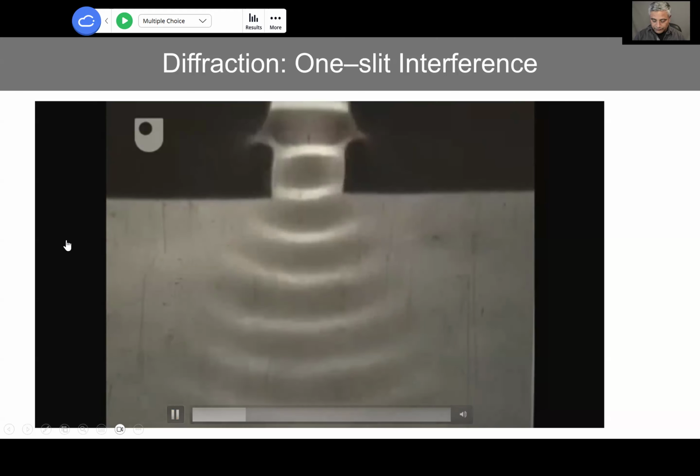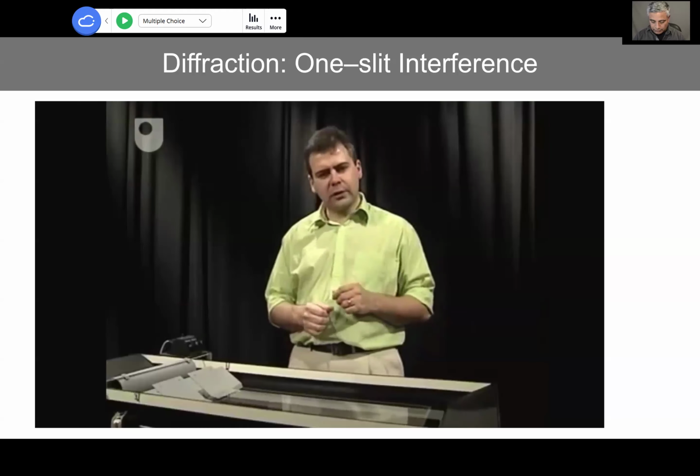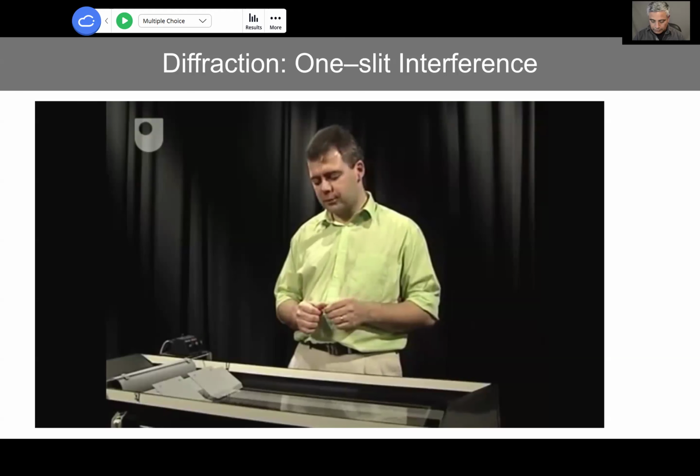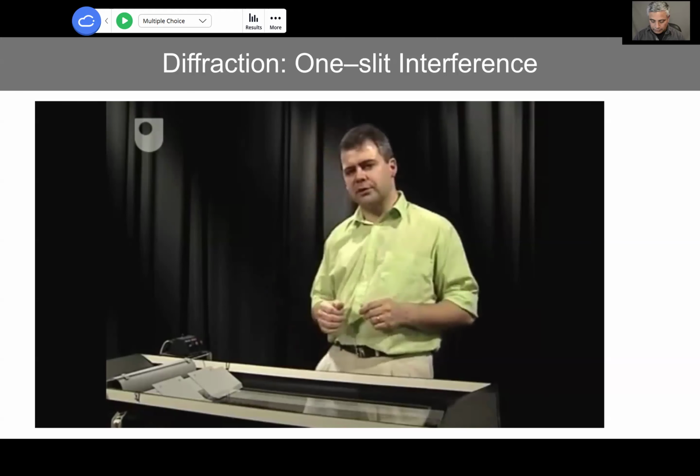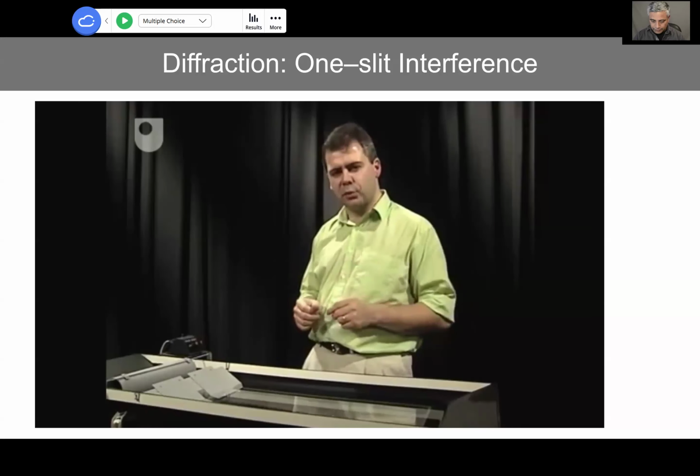Is known as diffraction, and it's a property of all types of waves. So what do you think controls how much the wave spreads out? Well, one possibility is the width of the aperture. And what do you think would happen if I made the aperture smaller?